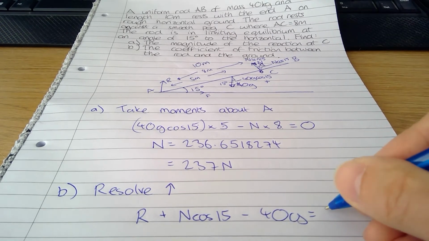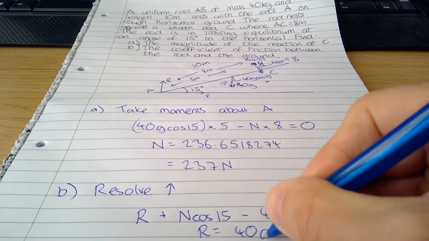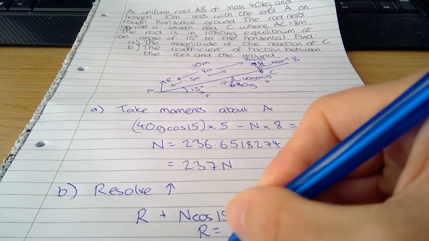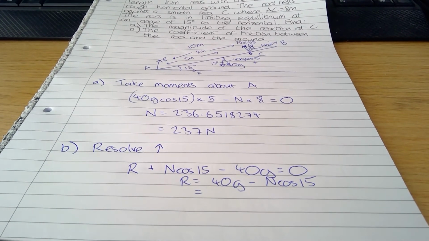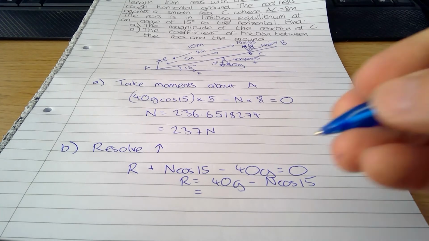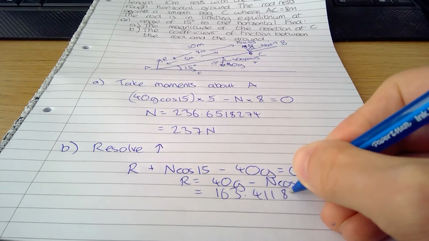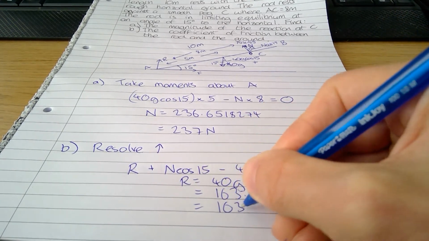And because it's in equilibrium, that must equal 0. So R will be equal to 40 G subtract N cos 15. And we can use our value from earlier to then calculate what that actually is. Okay, so I get 163.41188 newtons for R, or about 163 newtons.